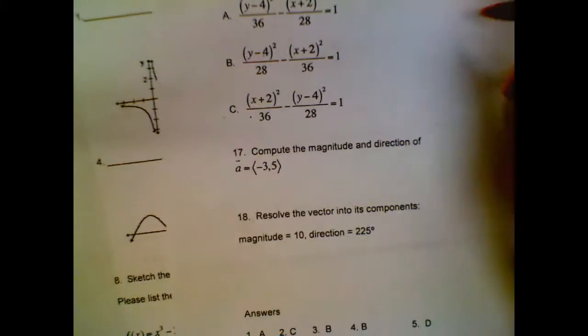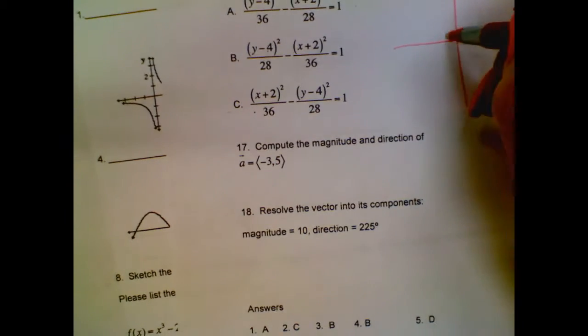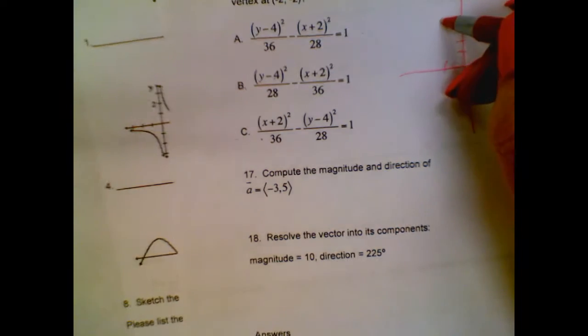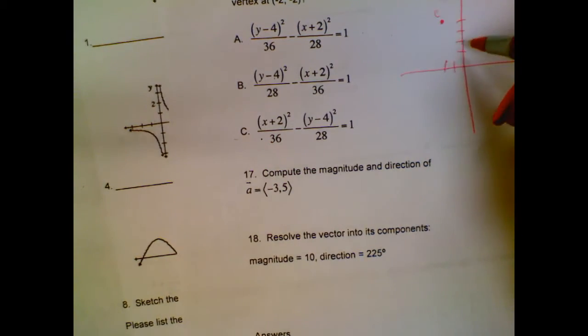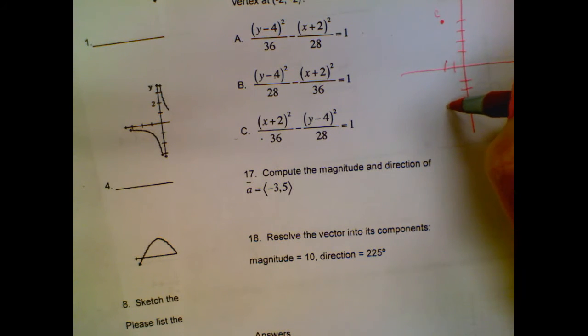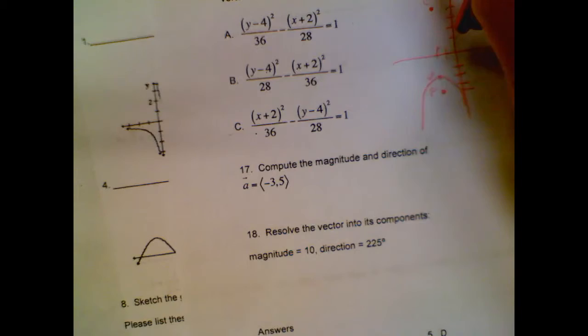Next is the equation of the hyperbola with a center at negative 2, 4. Focus at negative 2, negative 4. And vertex at negative 2, negative 2. So it opens up like this.